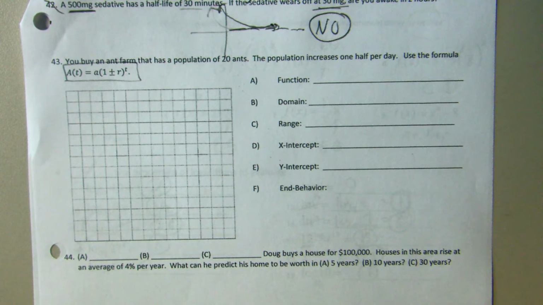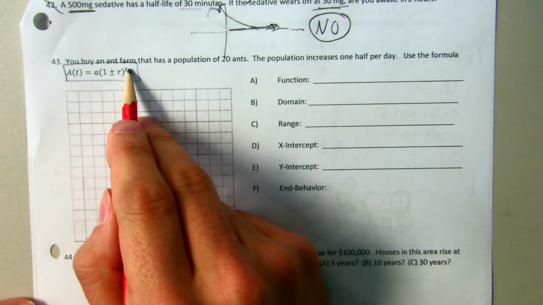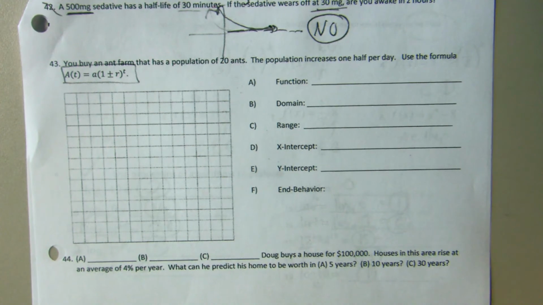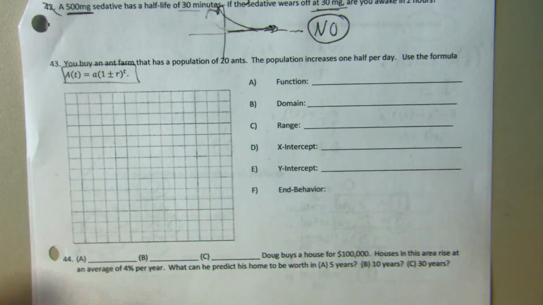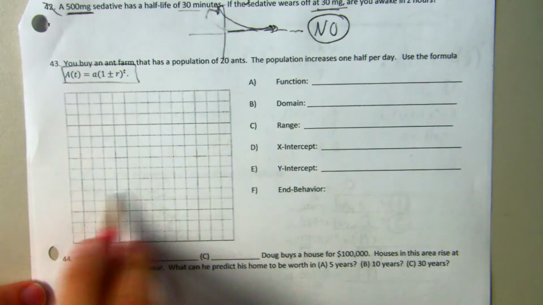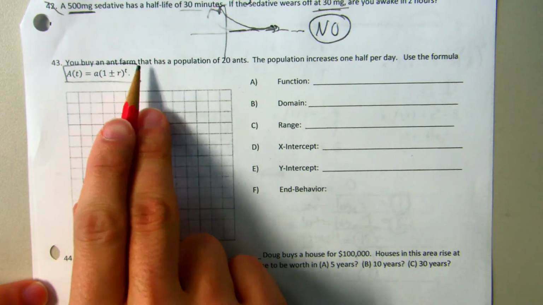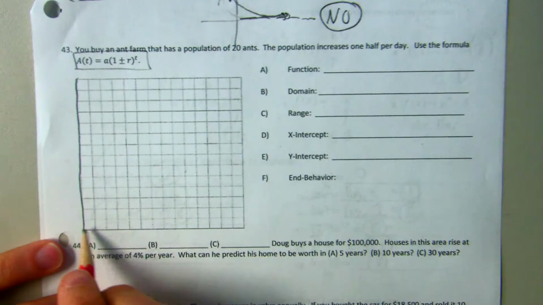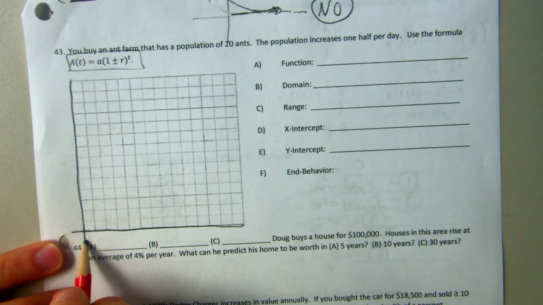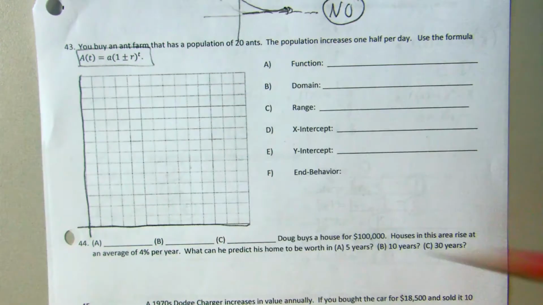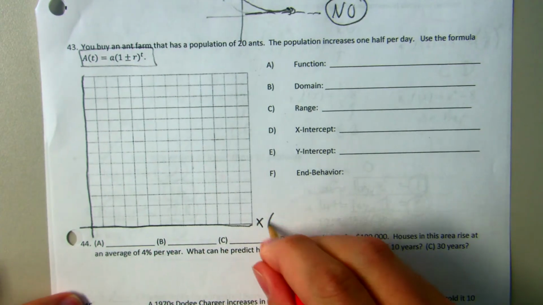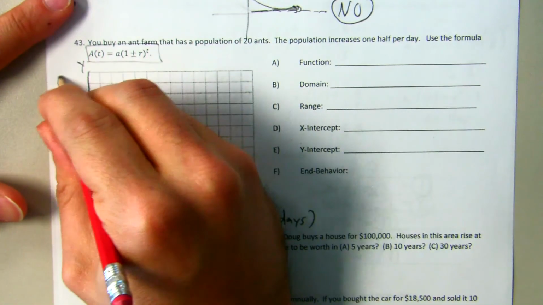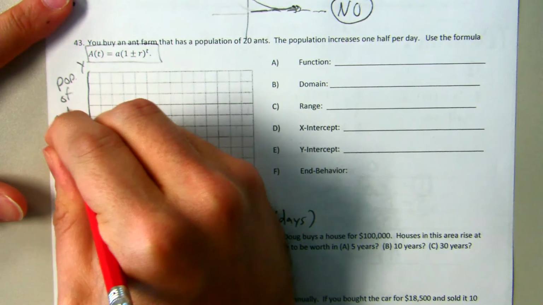Okay. Then we talked about this formula that is a good exponential function when something is increasing or decreasing by percent, but not compounding. Compounding would be the third formula. So they want us to do a graph here, and this problem is representing an ant farm that has 20 ants. So your graph probably looks a little different than mine. I'm on the origin down here, so I know I'm only interested in positive numbers. So my x-axis is going to represent the number of days that I've had this, and I'll have the y-axis be the population of ants.